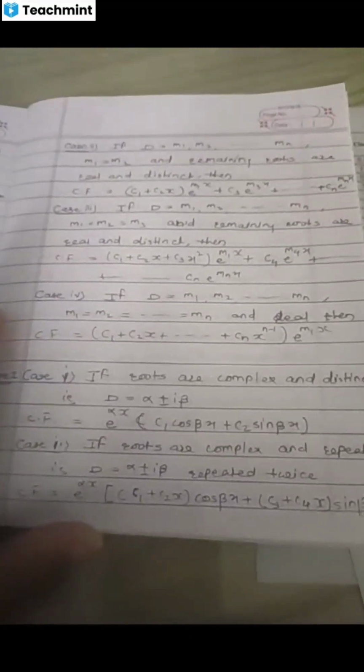This term is because the complex roots are repeated twice here, and so this is the second type. In second type also there are two cases, case 1 and case 2. So these are the rules to find the complementary function.